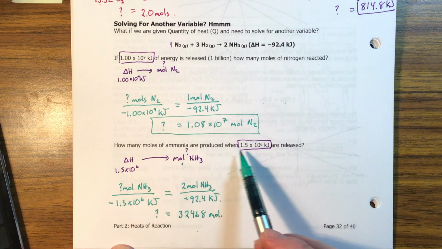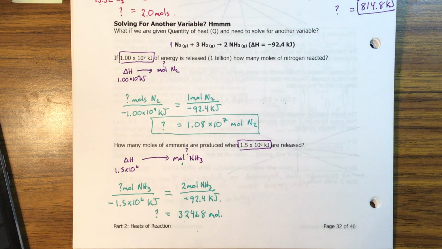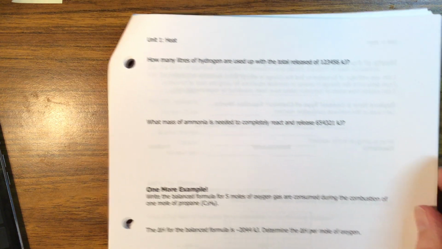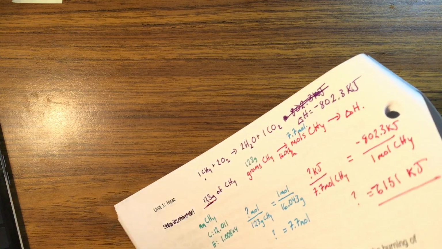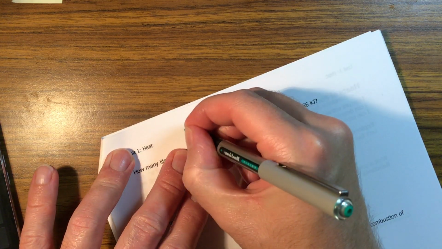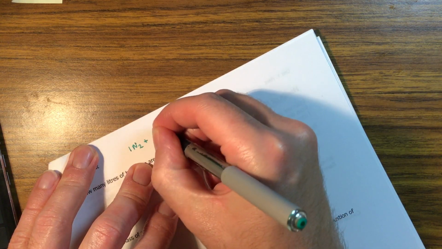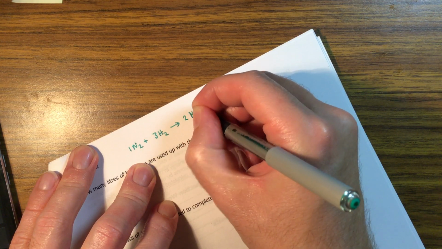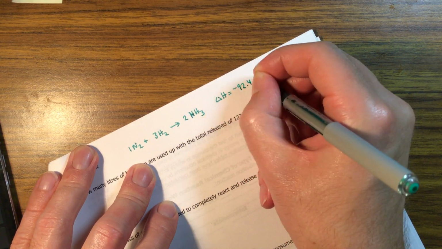So how many moles of ammonia are produced when that much energy is released? Well, if we release that much energy, we should get that for an answer. All right, so let's keep going. We are going to use the same equation, so I'm going to copy it down to this page. 1N2 plus 3H2 gives us 2NH3, and our delta H is equal to negative 92.4 kilojoules of energy.